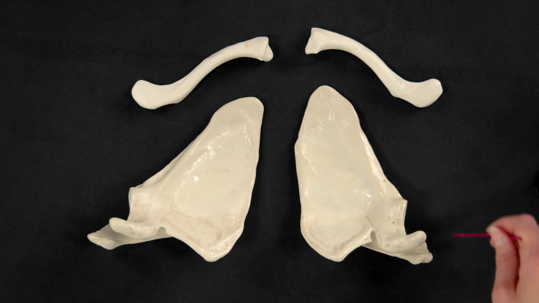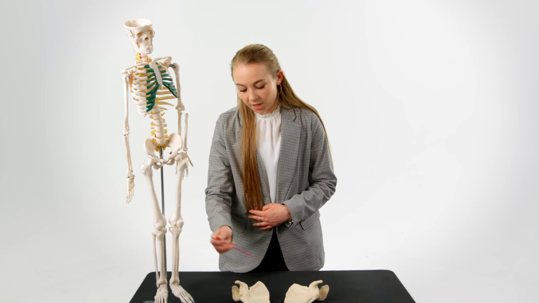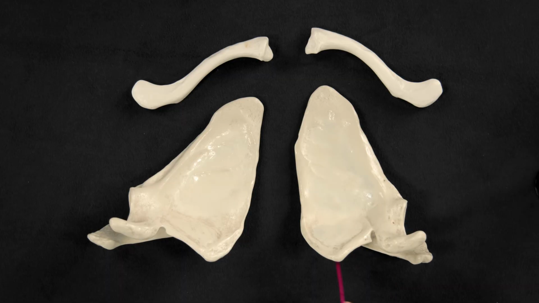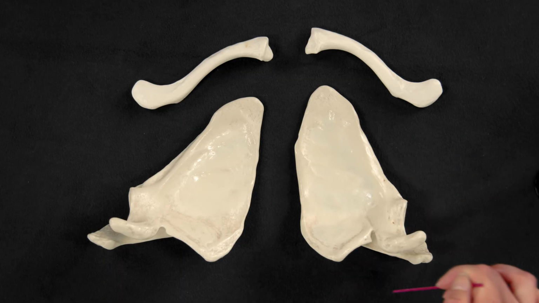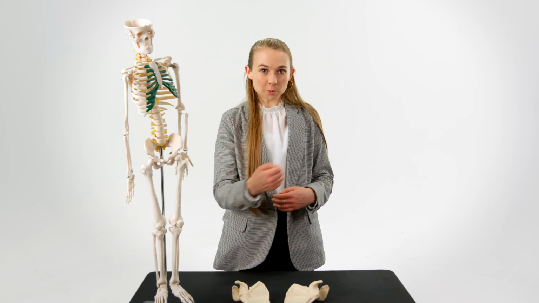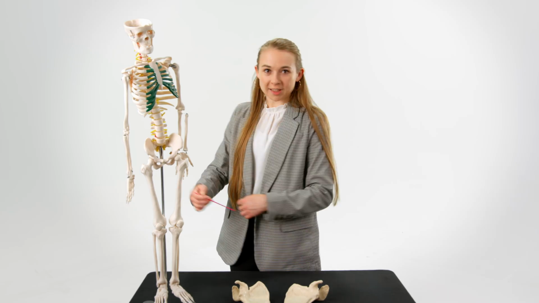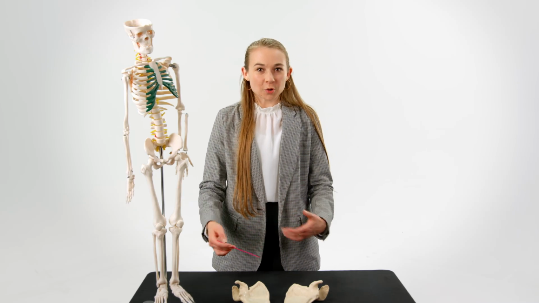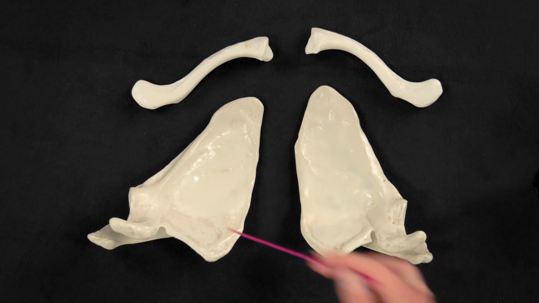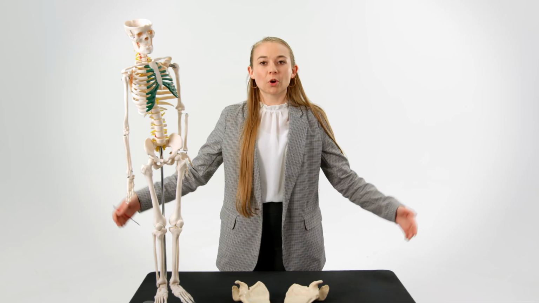So then over here, the arm attachment point is going to point laterally, and the spine again is in the back. So this would be a right scapula. Sometimes I like to double check and just kind of make sure that that makes sense. So again, the spine in the back, and then the glenoid cavity will be where our arm attaches.